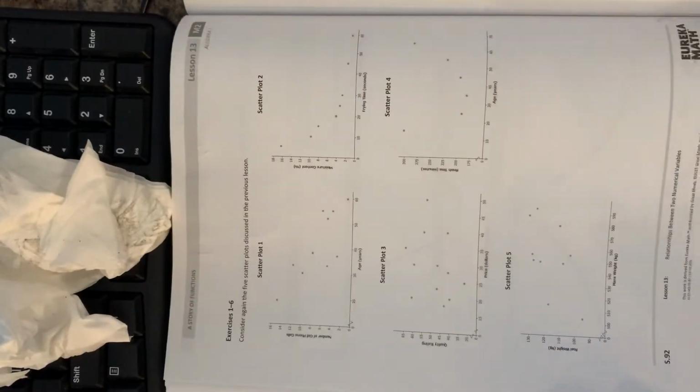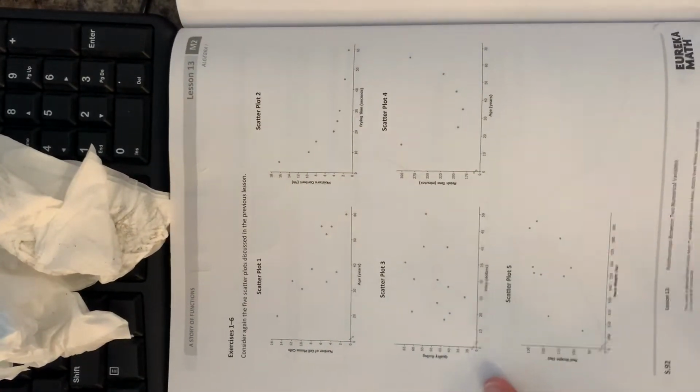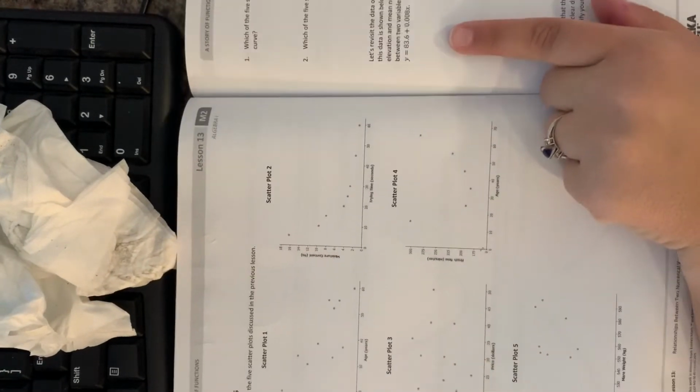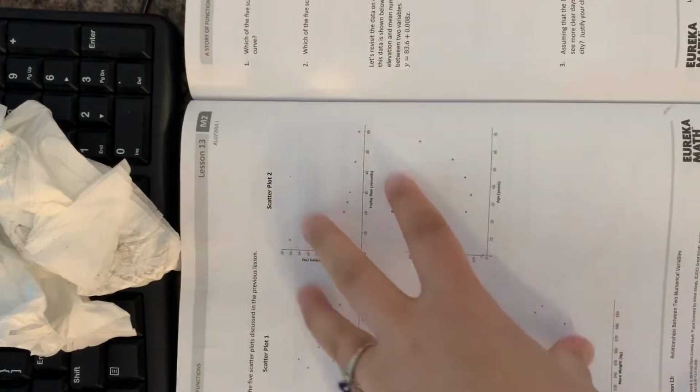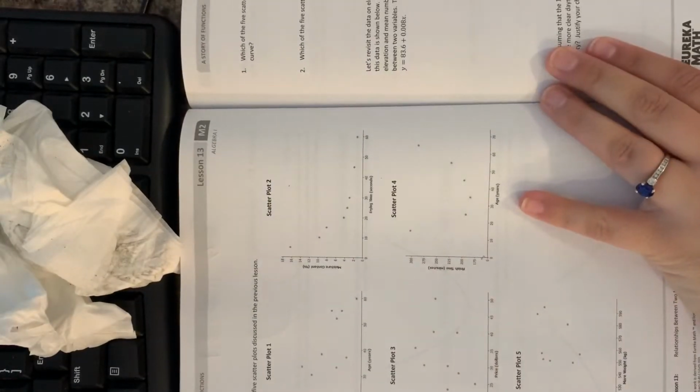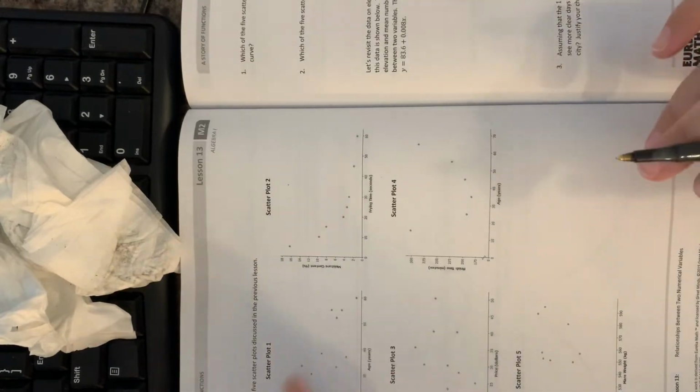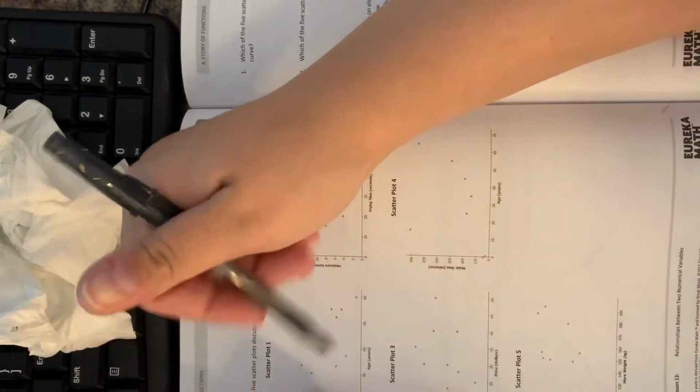Go to S92. This is lesson 13, by the way, S92, and they give us some scatter plots. These are the 5 scatter plots we talked about in the last lesson. And if you notice, the questions on S93 ask questions about these scatter plots. So it says, which of the 5 scatter plots from lesson 12 show a pattern that could be reasonably described by a quadratic curve? So what I like to do is look at them and kind of see where the dots are going.